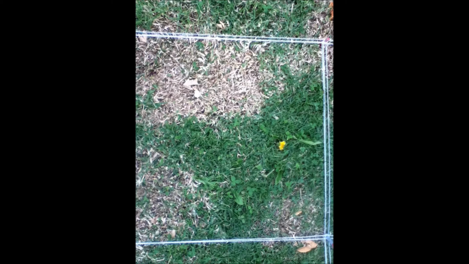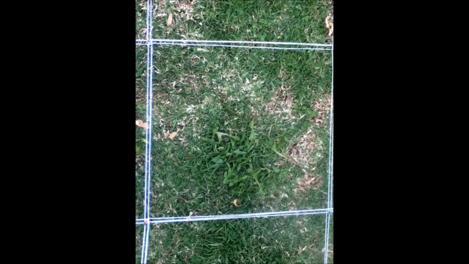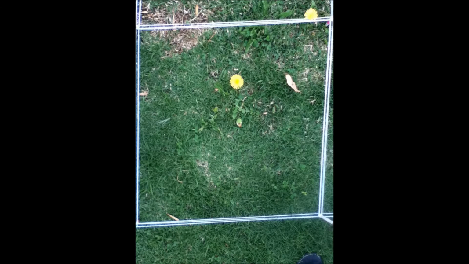To know which dispersion these yellow flowers had, I made two quadrants, one on one side and the other on the other side of the park, to see if there were more yellow flowers on one side or if they were the same.